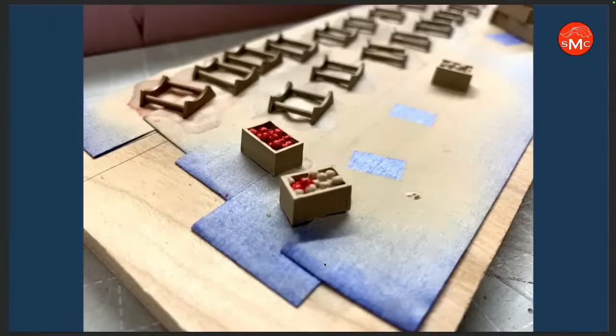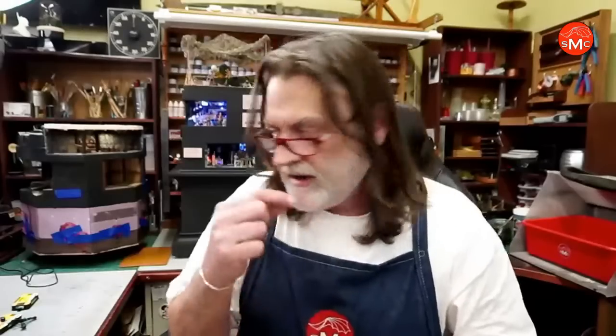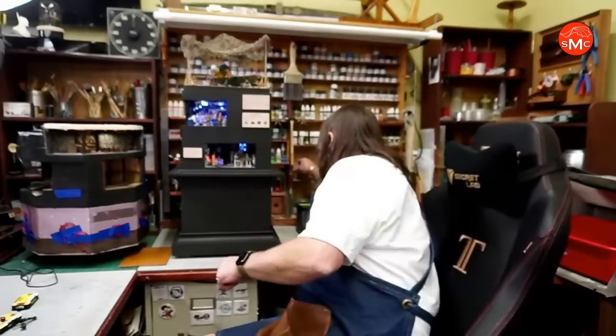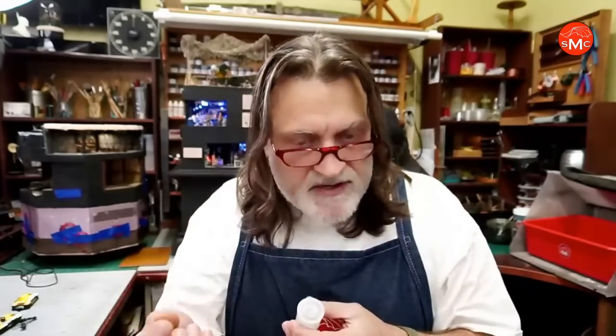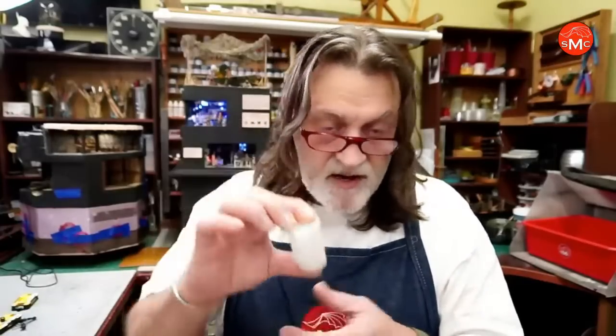These are some crates. And I think I even mentioned in the live stream, and then I couldn't find these, but I use mustard seeds and this is kind of like 1/35 scale, but I think it's going to work fine for this because I'm all over the place with the scale of this diorama. But mustard seeds, they're a spice.